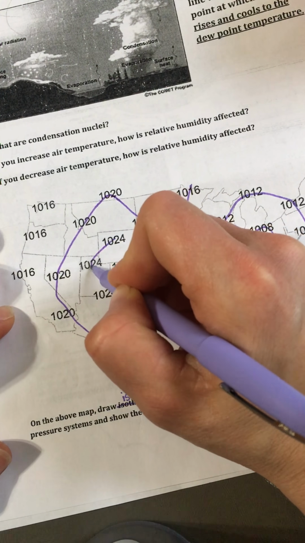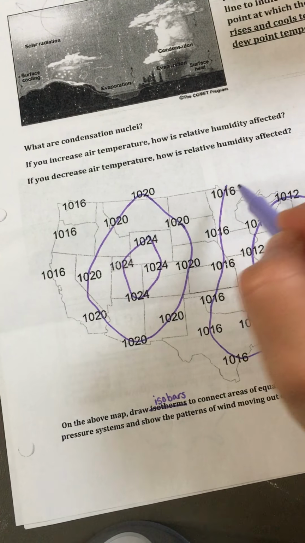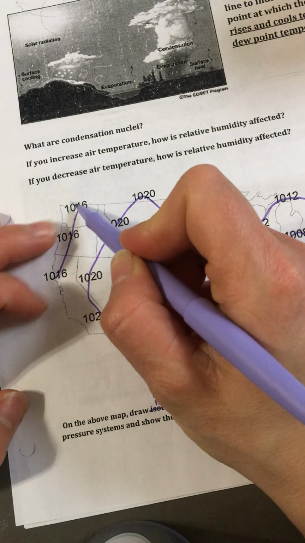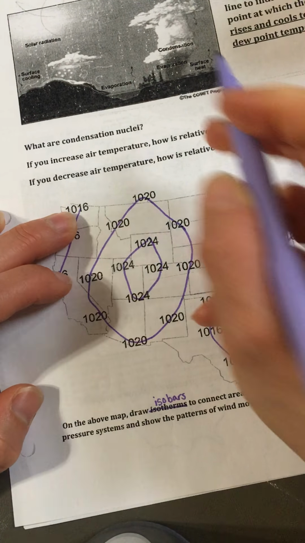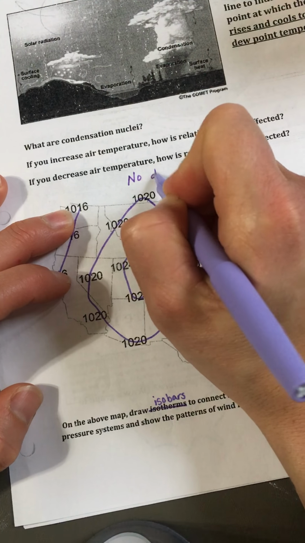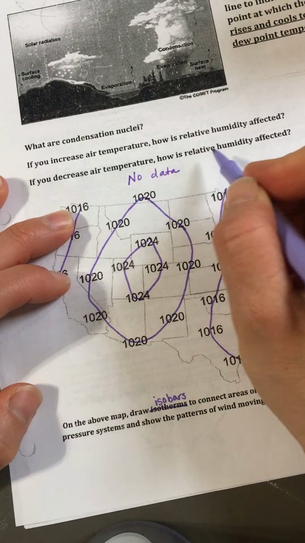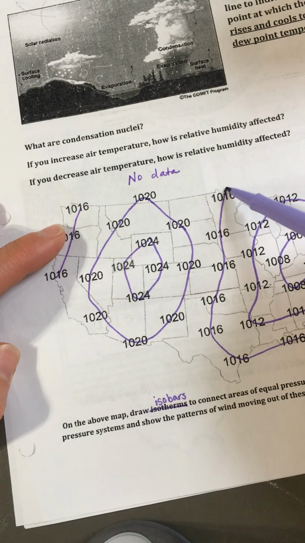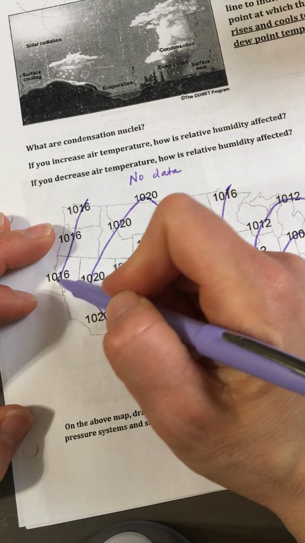And then 1024. Now, one thing I see students doing a lot is a lot of people would see these 1016s over here and they'd want to just reach over and connect them to these 1016s, but we can't because there are no values. There's no data up here. So we actually can't connect those. Isobars would stop at the end of the map. They would just stop there and end right there at the edge of the map.